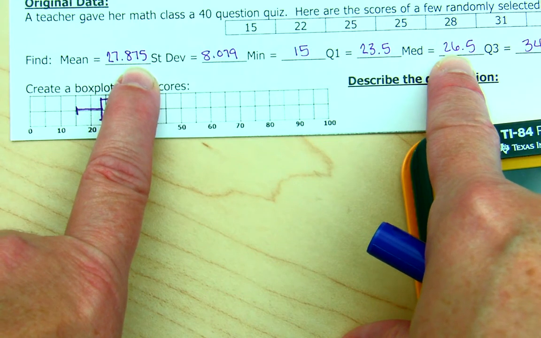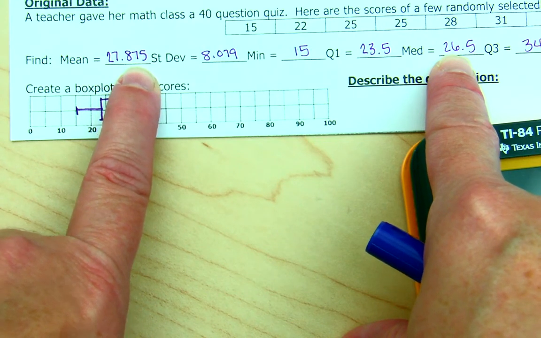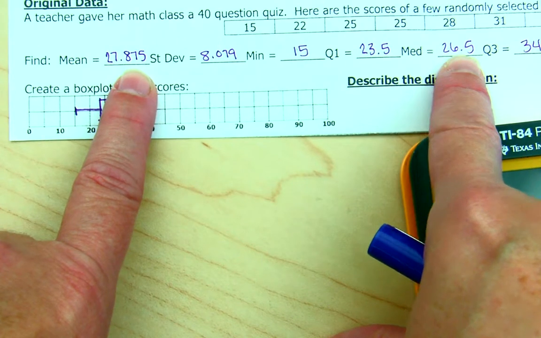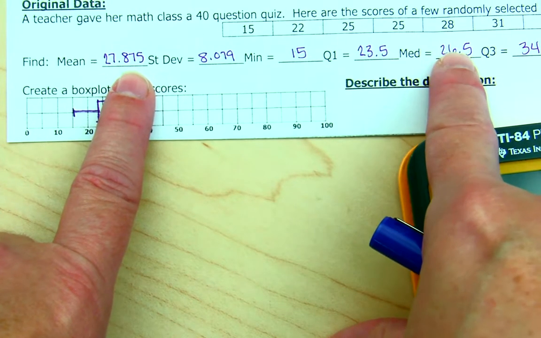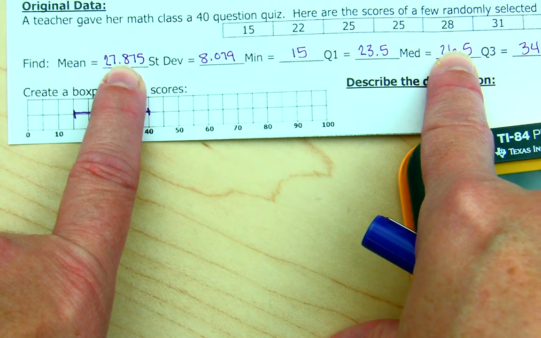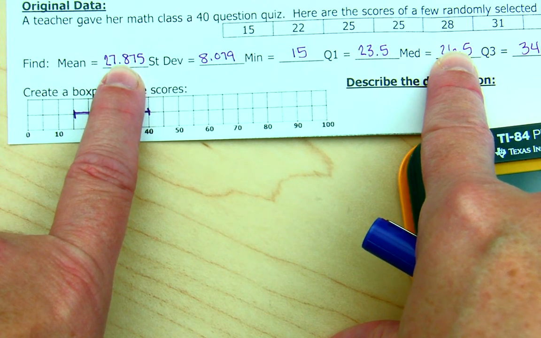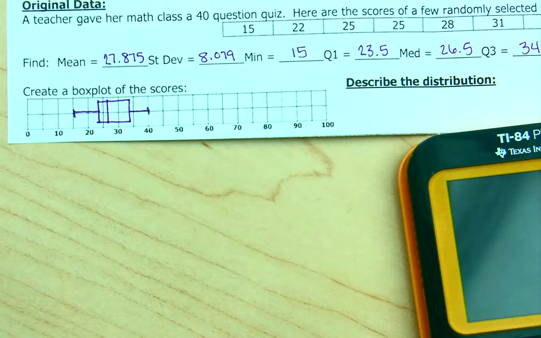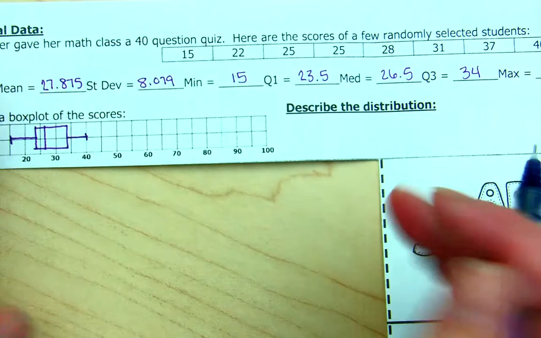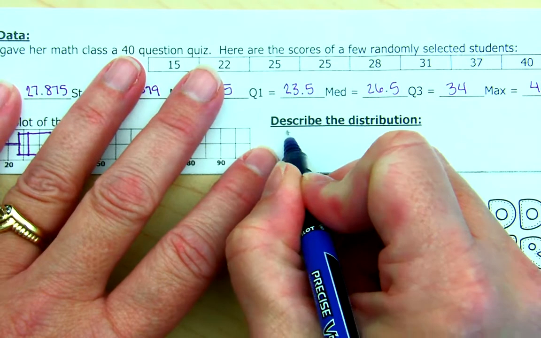No. So that means it's skewed. The direction of skewness depends on which way the mean is from the median. So think of it on a number line. The median is kind of where we're starting, and then which way did I move to get to the mean? Right, so it's skewed right. Okay, make sense? If you're having trouble distinguishing, just compare mean and median. So here we're going to say the distribution of quiz scores. So there's our context.